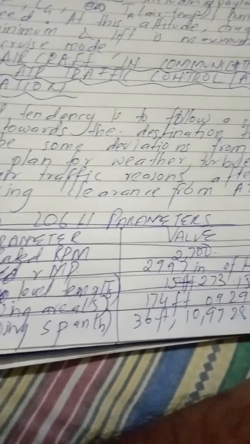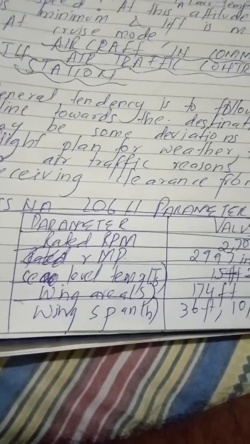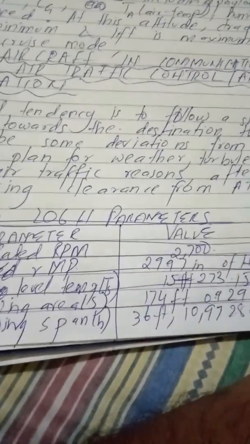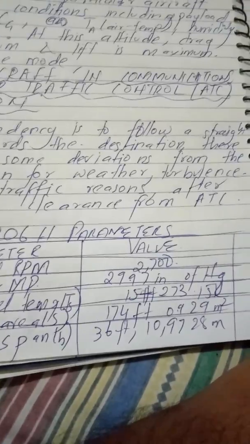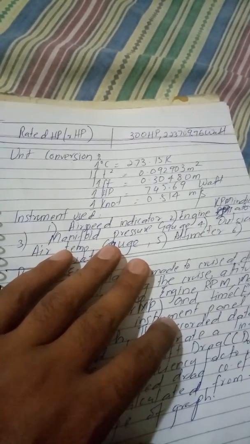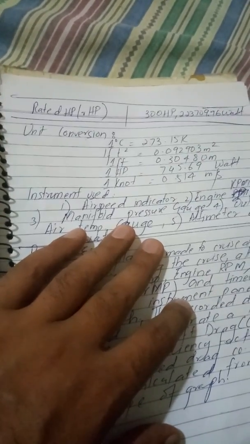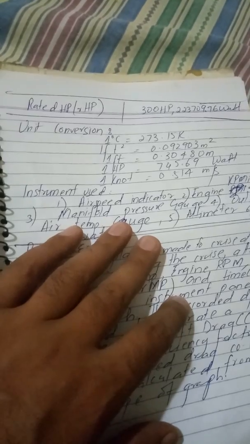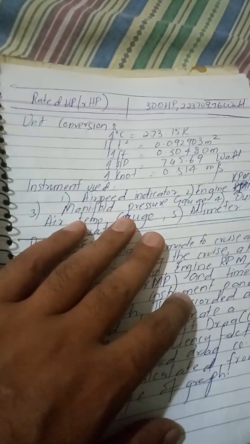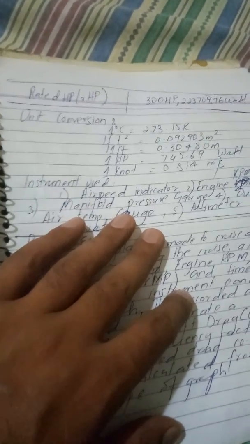The wing area is 174 square feet, which is 16.2 square meters, and the wingspan, b, is 36 feet, which is 10.9728 meters. And the rated HP is 300 HP, which is 223.7096 kilowatts, or 223,709.6 watts.